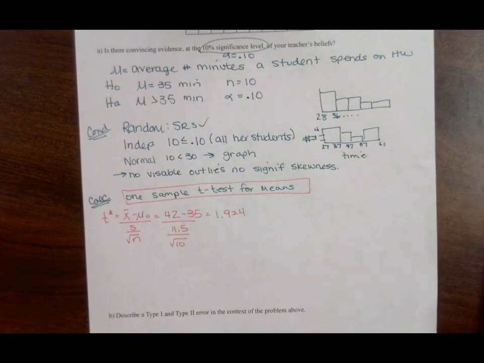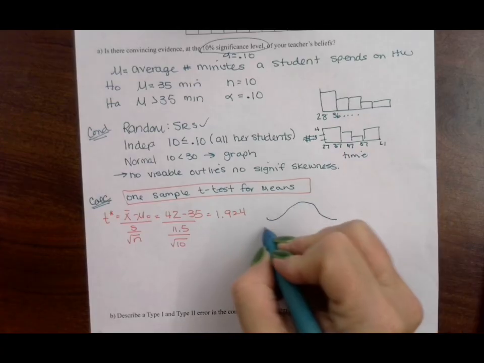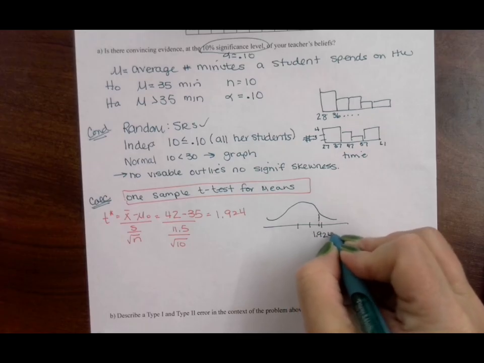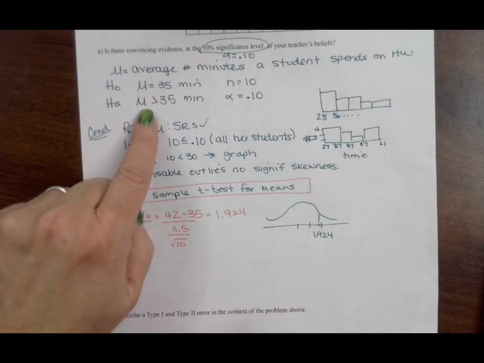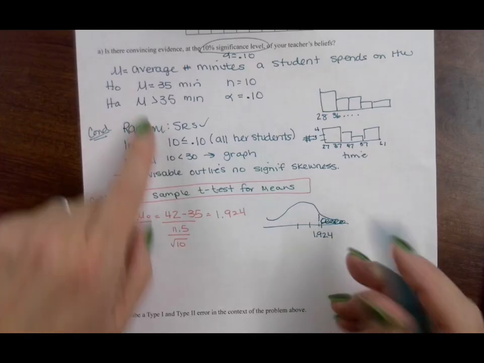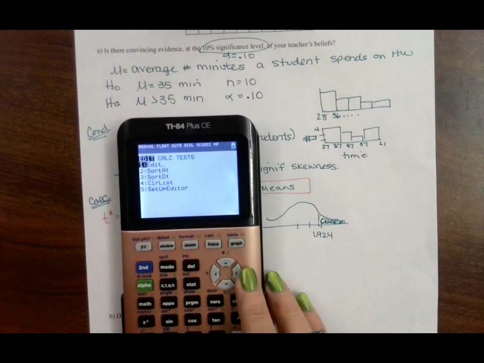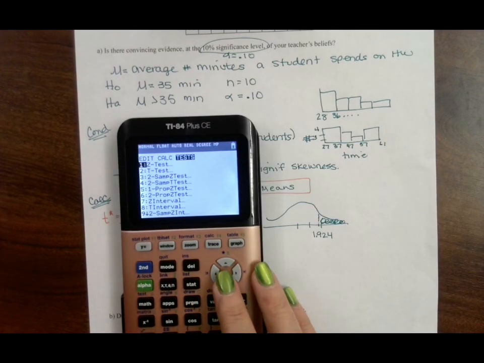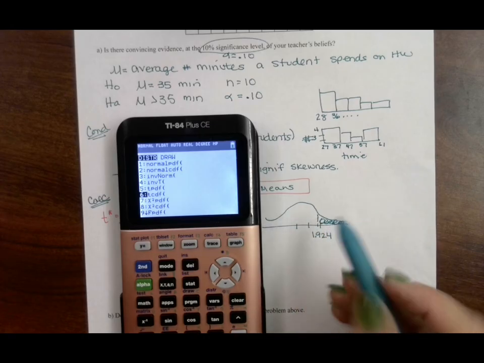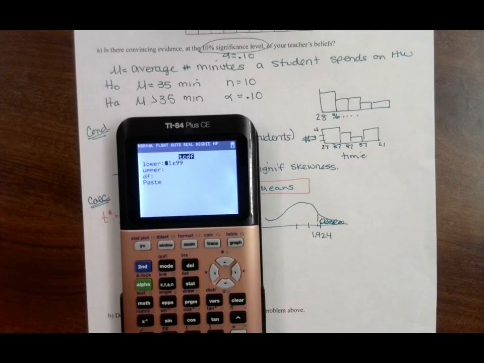All right, so what does this look like? I have this value right here at 1.924, and what I'm testing is greater than. So this is the data that I want. I want this part of my tail. So I'm going to go to stat, run a distribution, and go down to tcdf, because I've already got my distribution and I want to know what's in my tail. My lower bound is 1.924, my upper bound is 999, my infinity, and then my degrees of freedom.